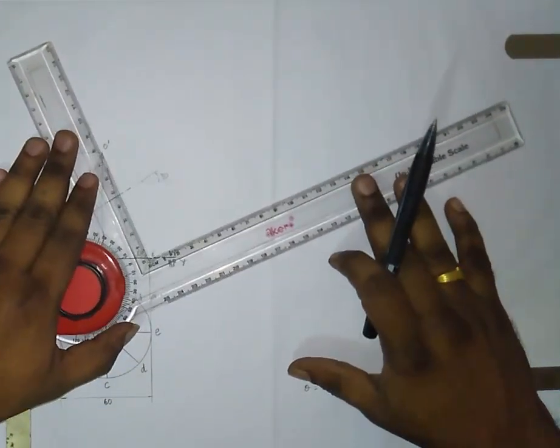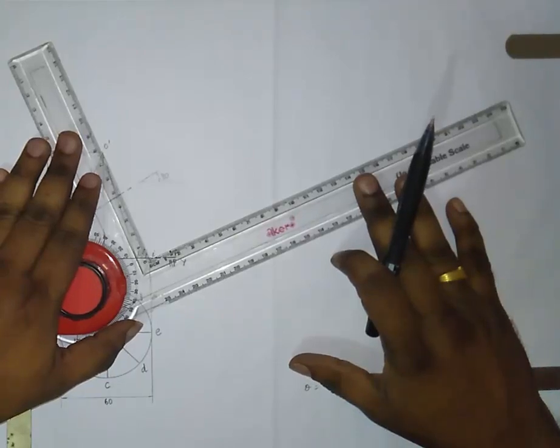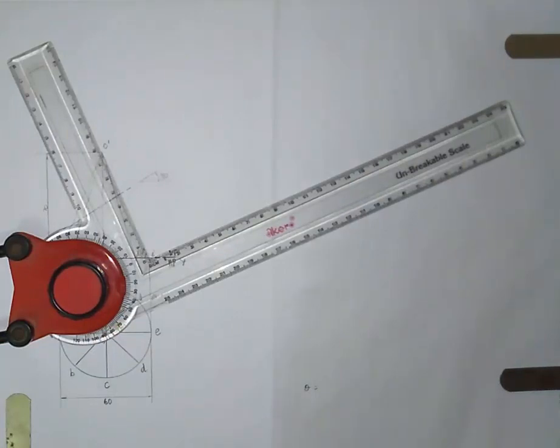You will get exactly 76 mm. 76 mm is your true slant length. So mark it here. TSL equal to 76. Right? So this is your true slant length.